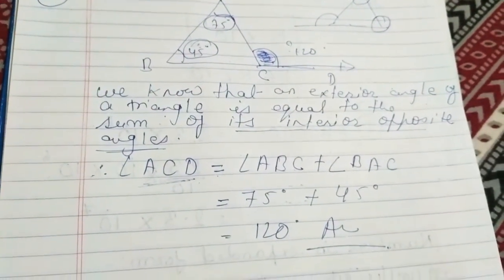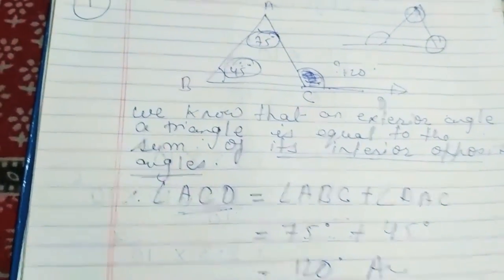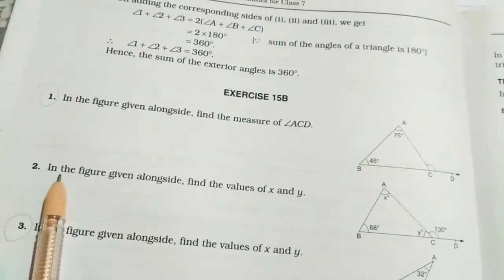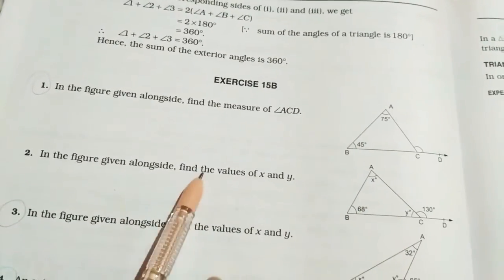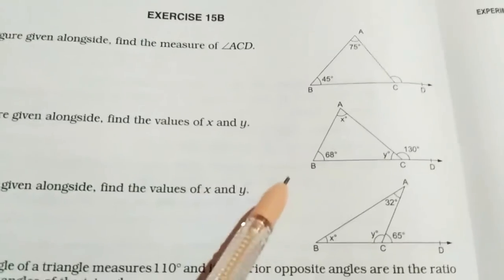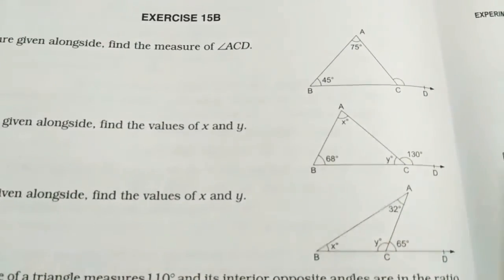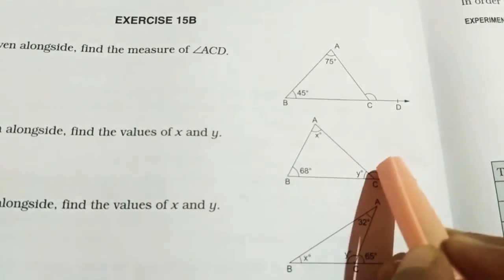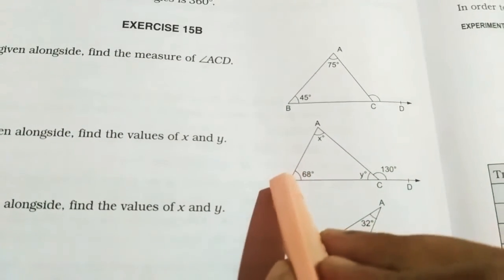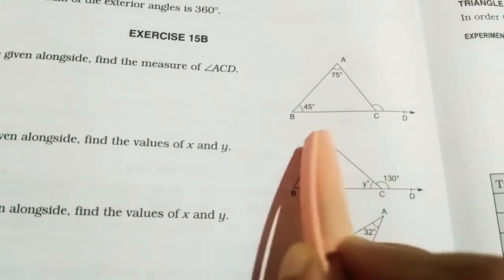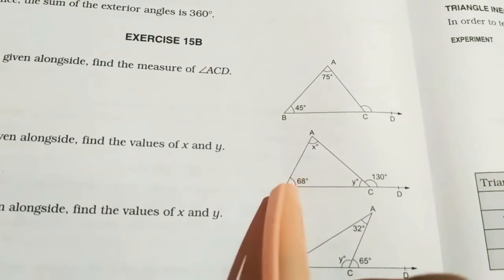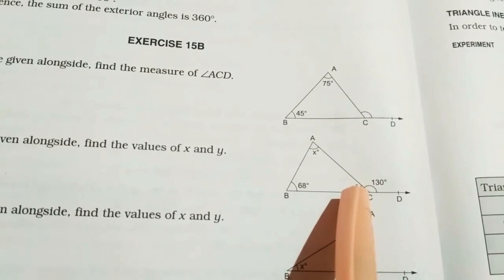Okay, you can find question number 2 completely the same way. In question number 2, in the figure given alongside, that means this figure, find the values of x and y. In the figure, I want to point out that the exterior angle is given and one interior angle is given. You have to find out x and y.